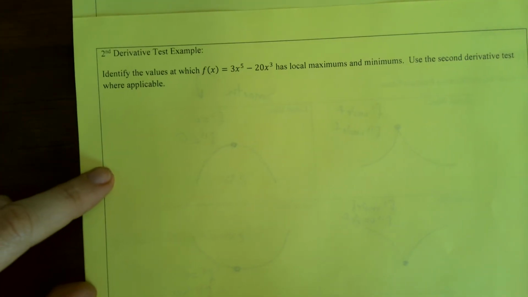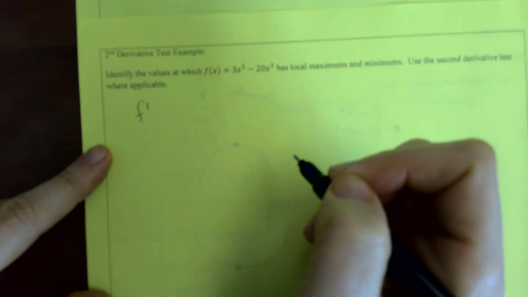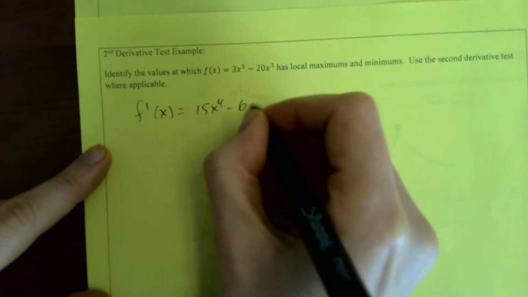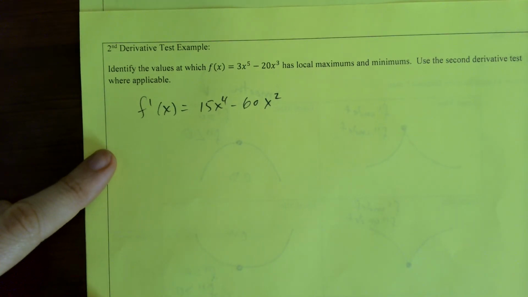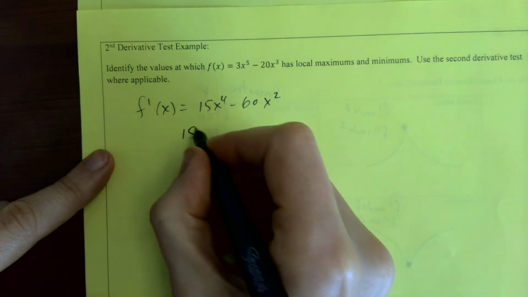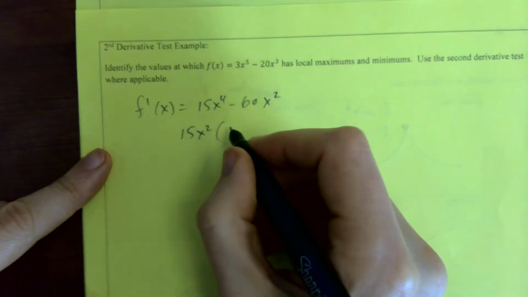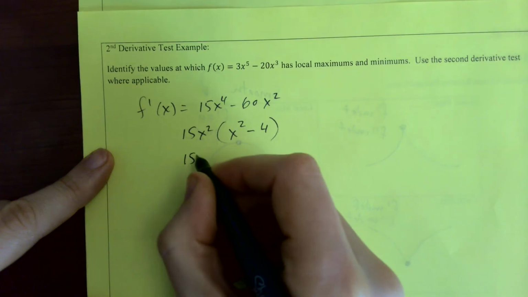So to do the second derivative test, first you take the first derivative, f prime of x. Okay? And then you find the critical numbers by setting the first derivative equal to 0. So you've got to figure out where this equals 0. Okay, so I could take out 15x squared. And then what do I have inside? I have x squared minus 4.